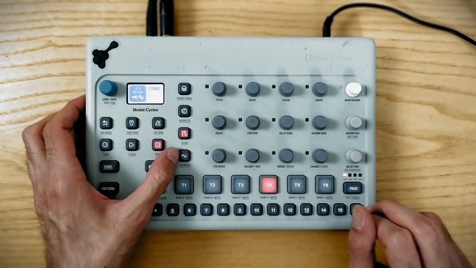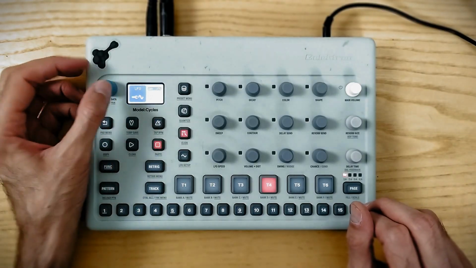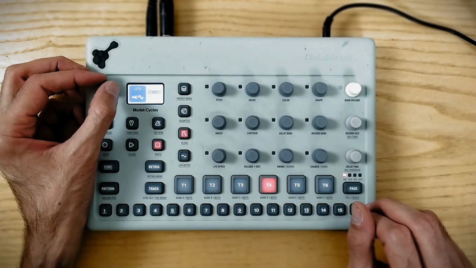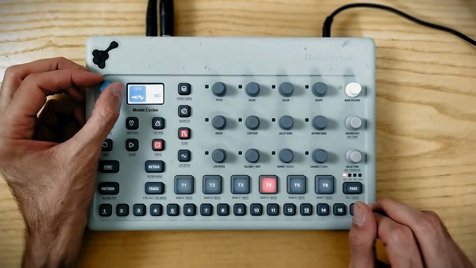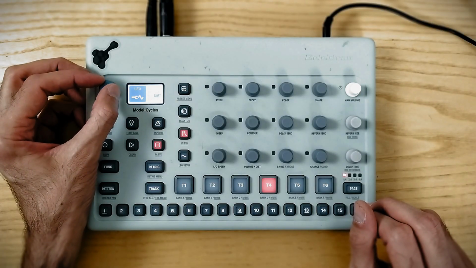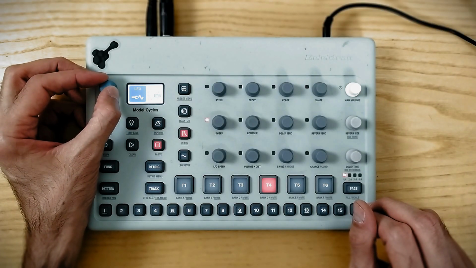Again sync the LFO. We are going to make a slower modulation this time. Shape.